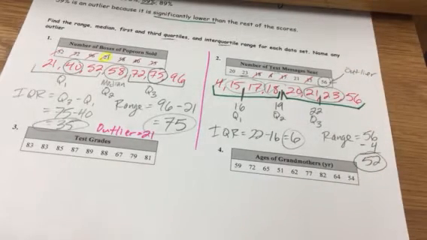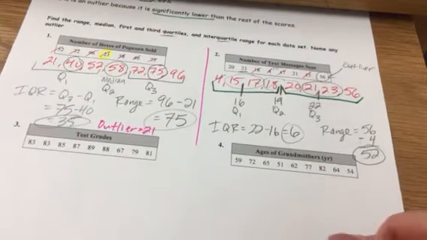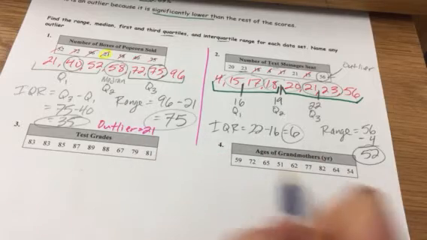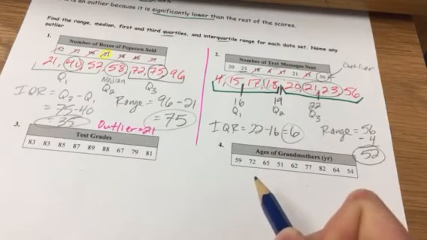All right, so what I want you to do in class right now is go ahead and find the interquartile ranges, the quartiles, the range, as well as outliers.